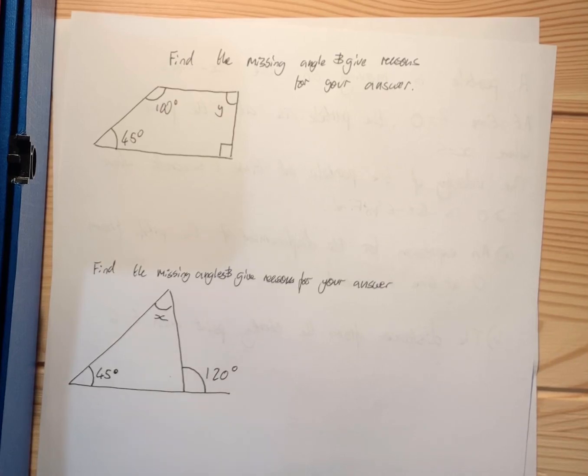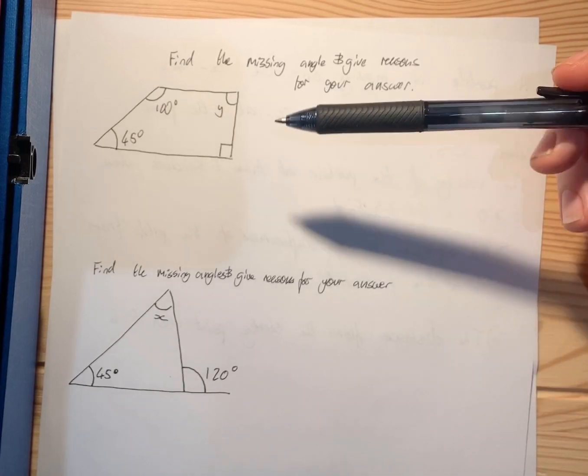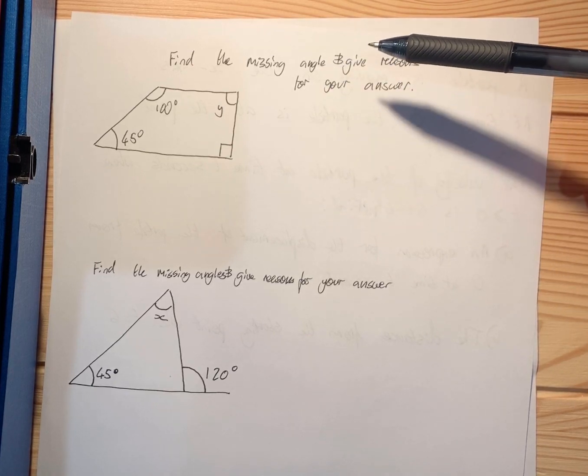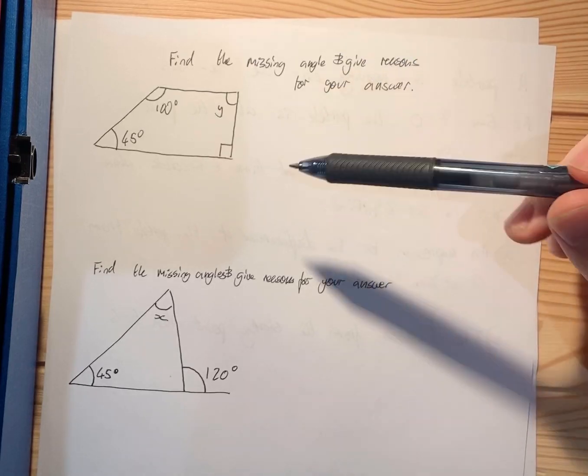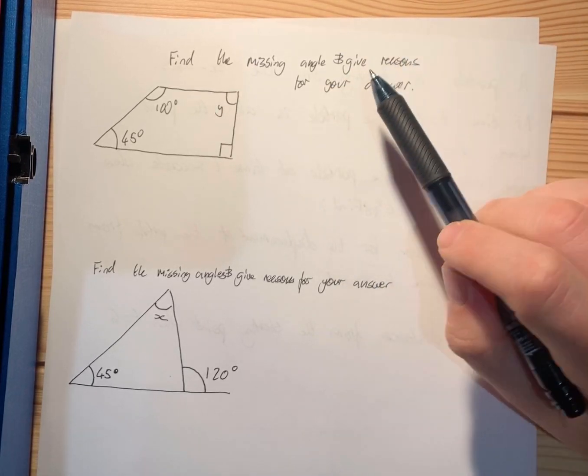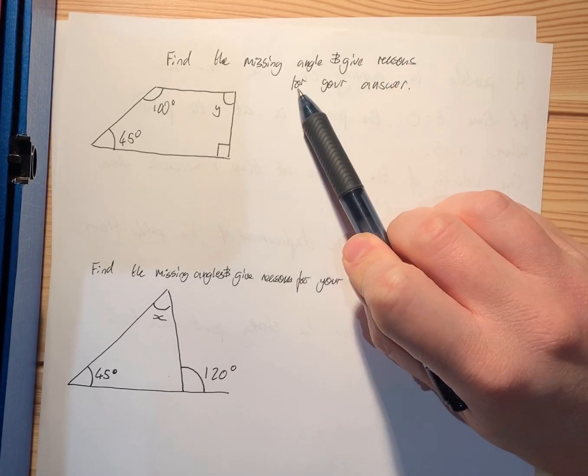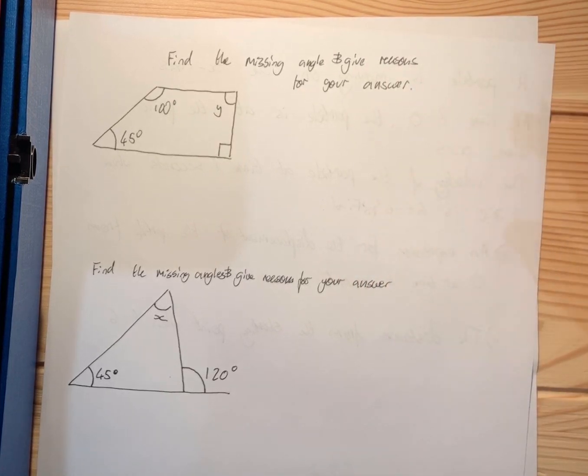Hi guys, just want to talk about this top question from the homework. Sorry, not the homework, the Dr. Frost work that we did last week. It was one of the ones that people struggled on a little bit. People knew what to do with this question, but it was this part, where it says give reasons for your answer, that they struggled with a bit.